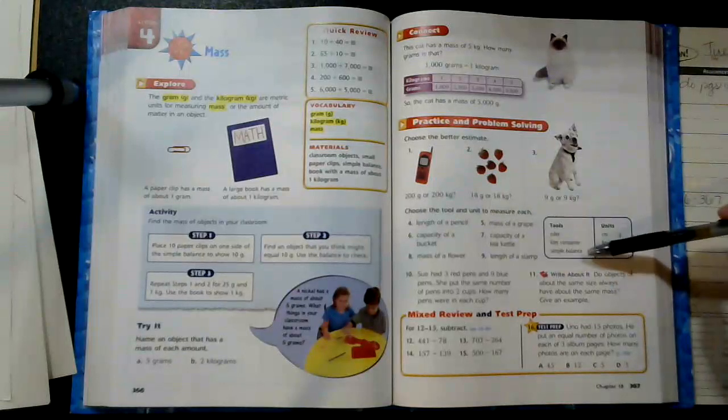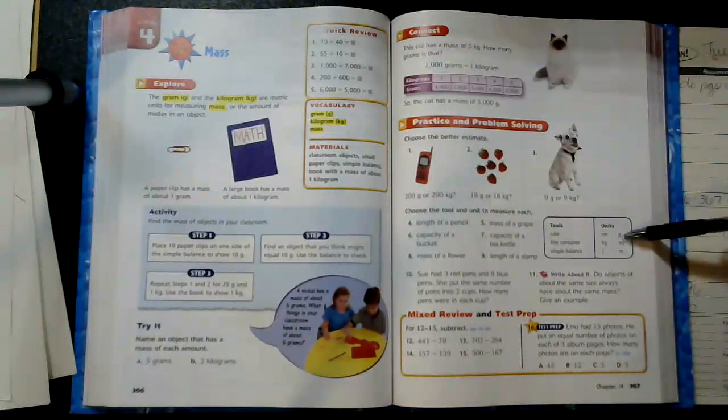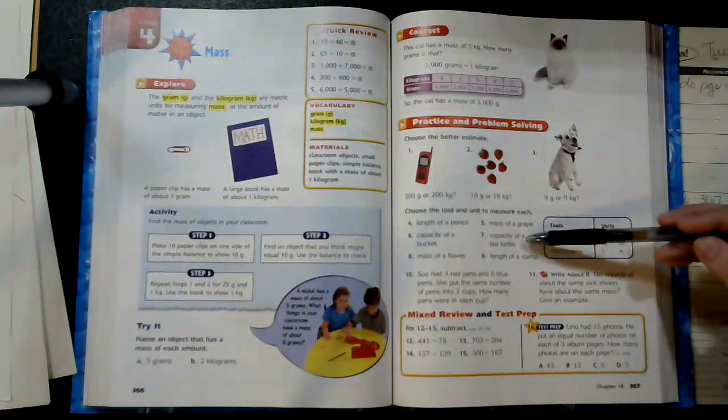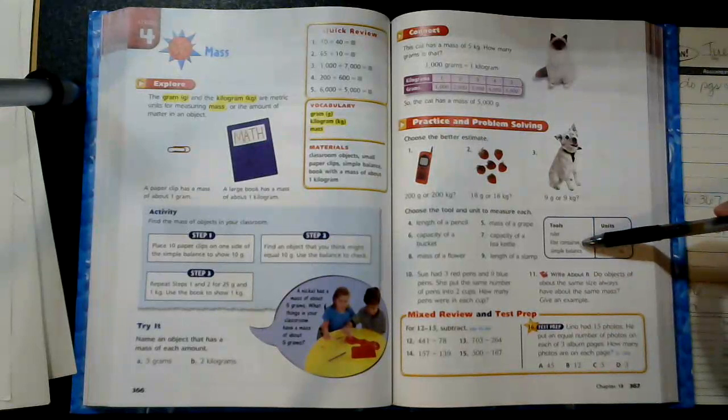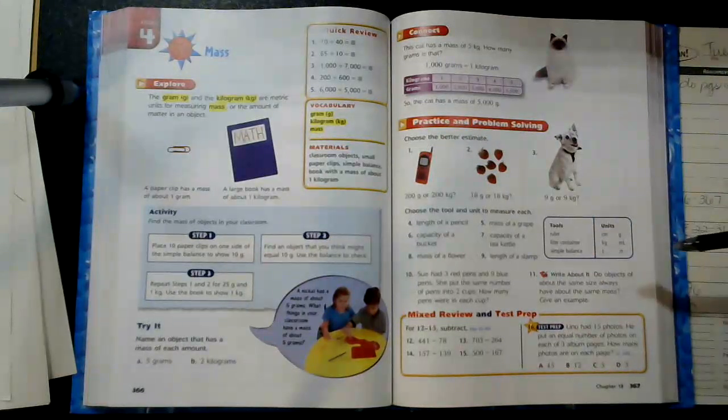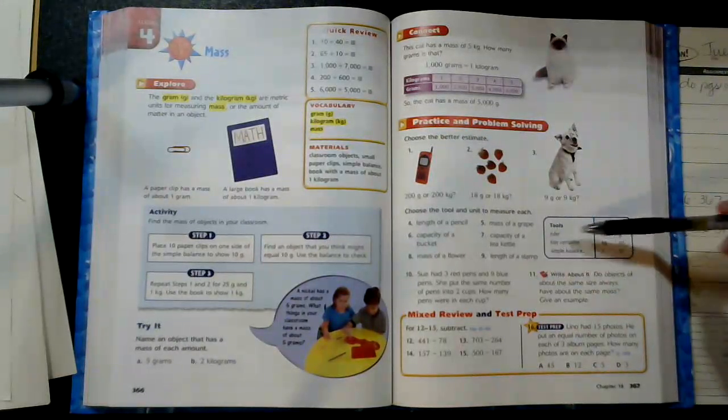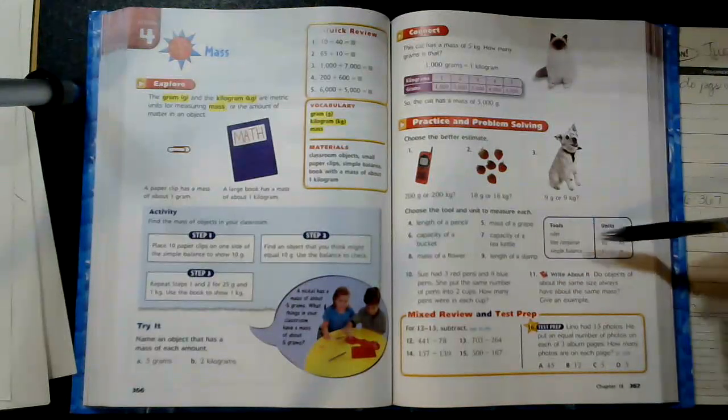The mass of a grape, the exact same thing: a simple balance and a gram. They're both small. Capacity of a tea kettle: liter, and a liter container. And then the length of a stamp. Now it says length, so ruler and centimeters. Very good.